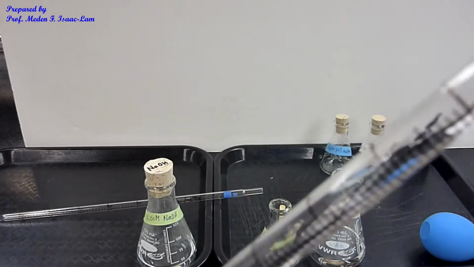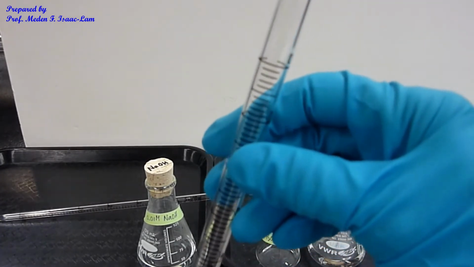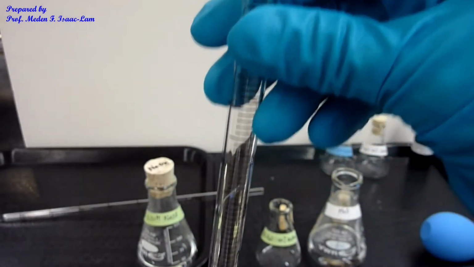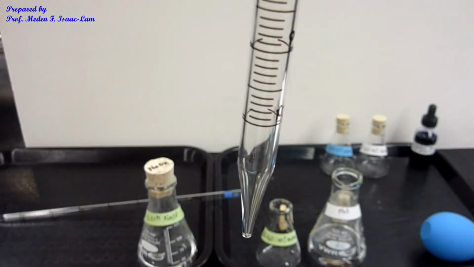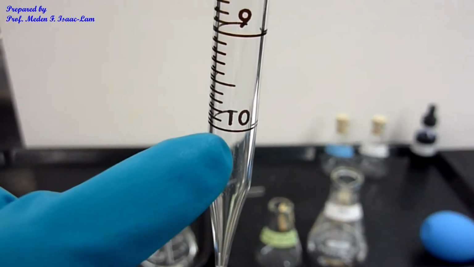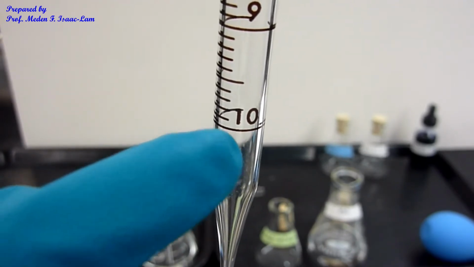So this is the straight pipette that I showed you earlier. Notice that it's not to deliver, meaning that at the bottom the scale is 10. So make sure that you're measuring it only up to here.